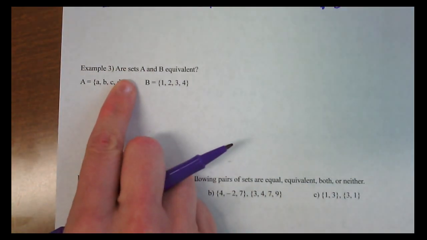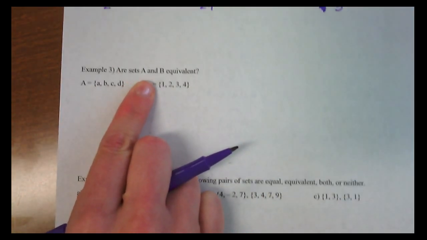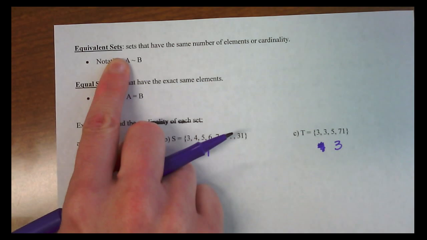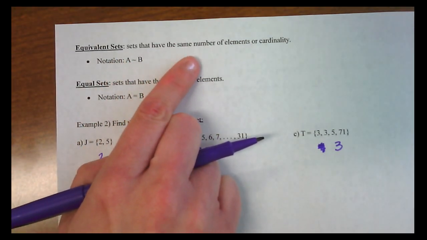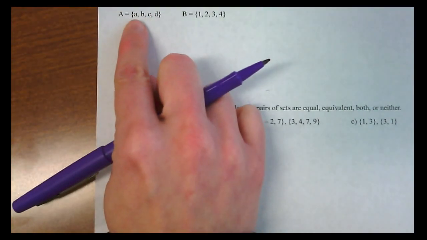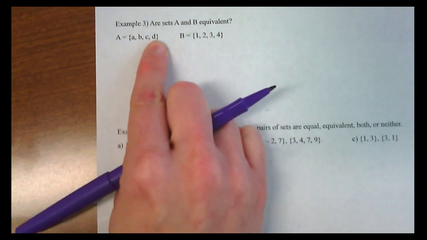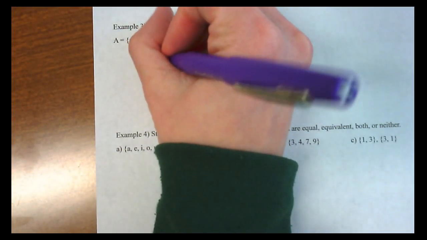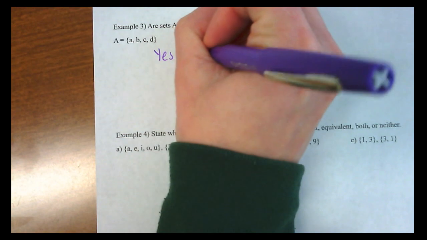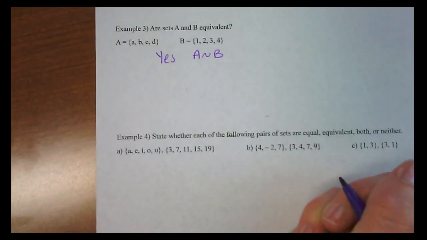Okay, example 3 says, are sets A and B equivalent? If we look up here at our definition, it says they have the same number of elements. Okay, so are they equivalent? A has 1, 2, 3, 4 elements. B has 1, 2, 3, 4 elements. So yes, and we could use the notation A is equivalent to B.